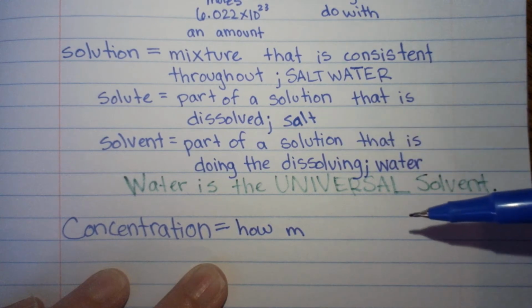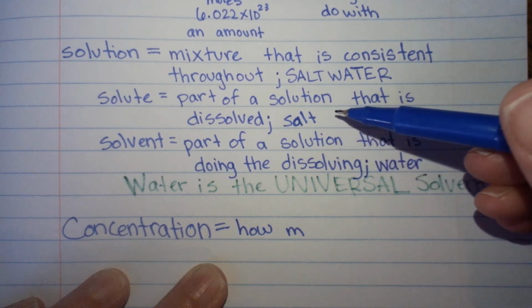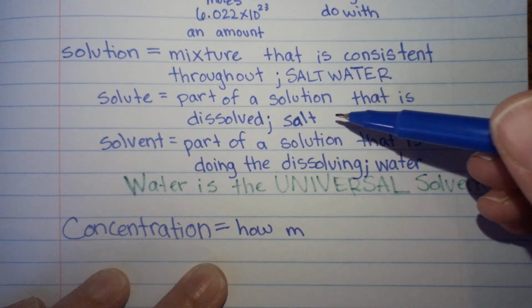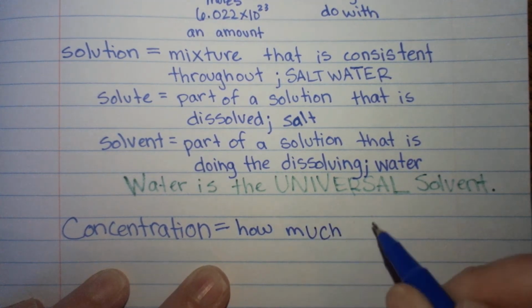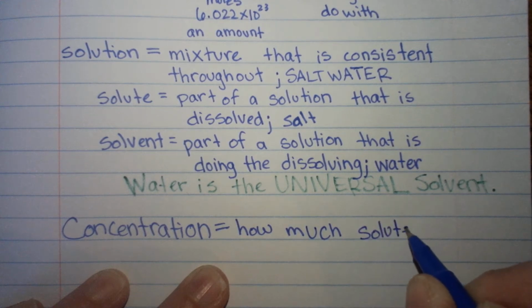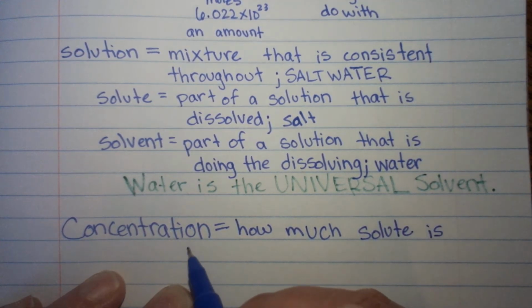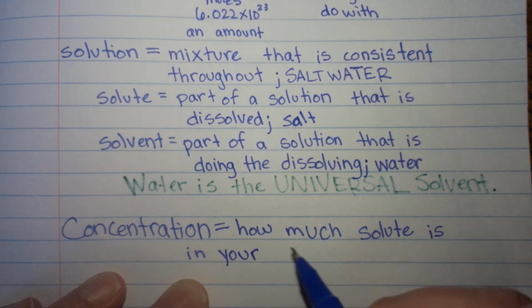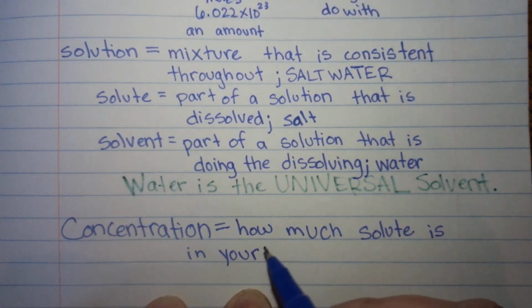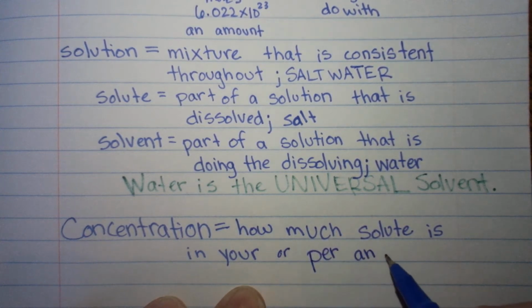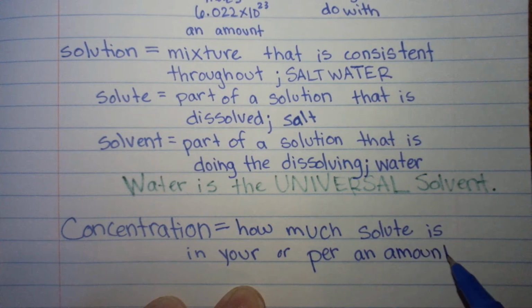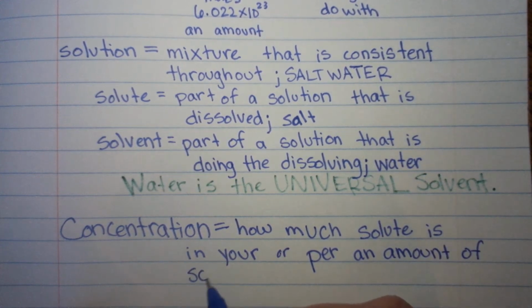You guys ever gargled salt water when your throat hurt? If you don't put enough salt, it's not going to make it work. But when you put enough salt, it's gross. So, concentration is how much solute is in your solvent, or per an amount of solvent. I liked what she said about how strong it is.